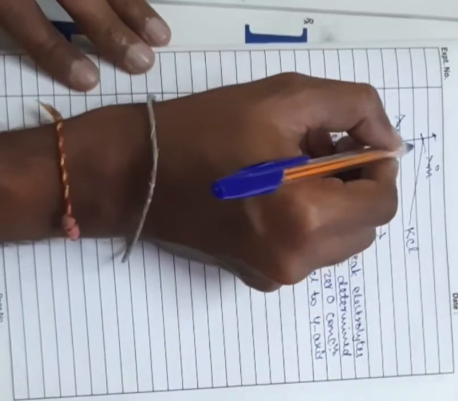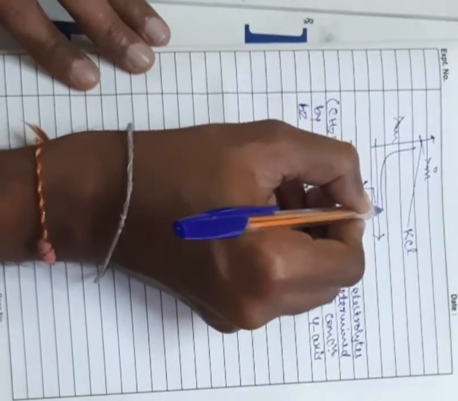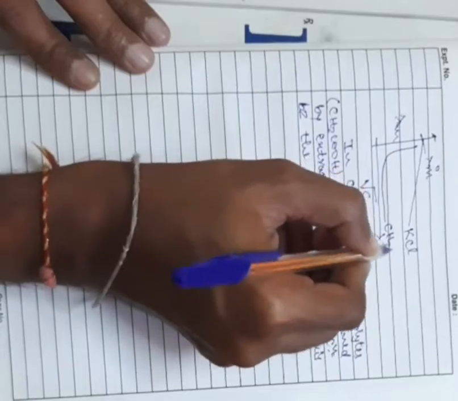So this graph is for weak electrolytes, for acetic acid.